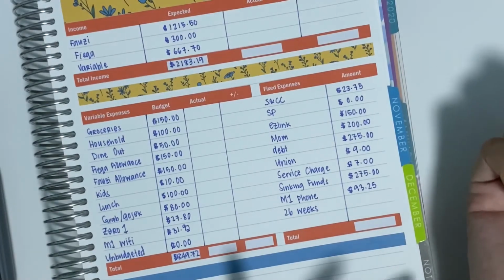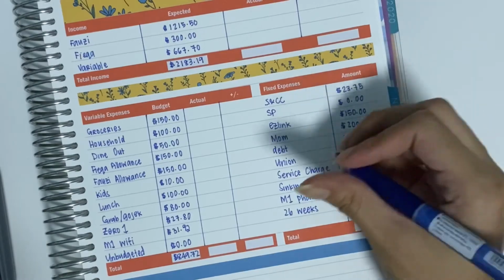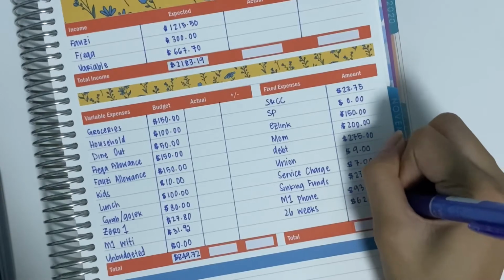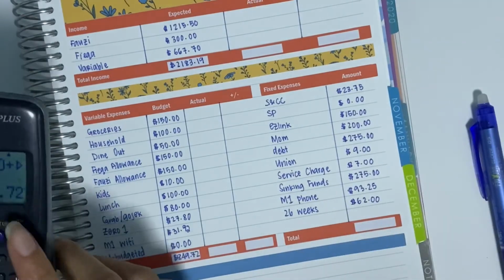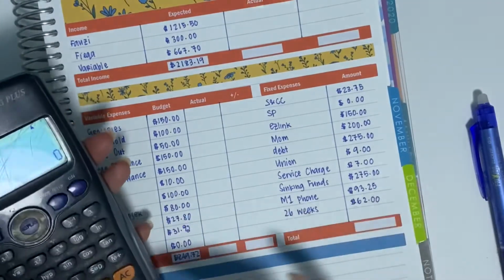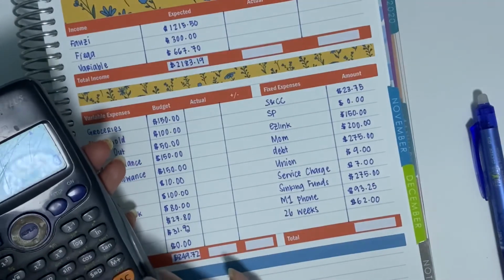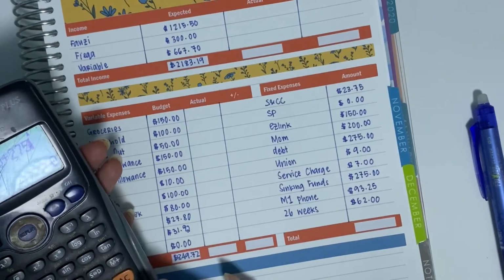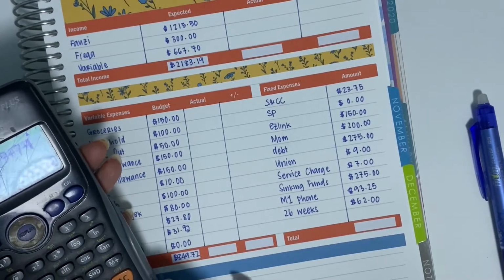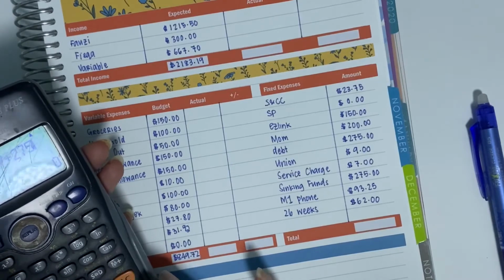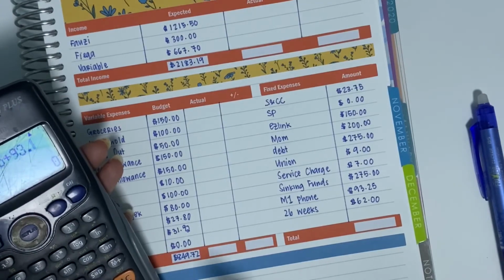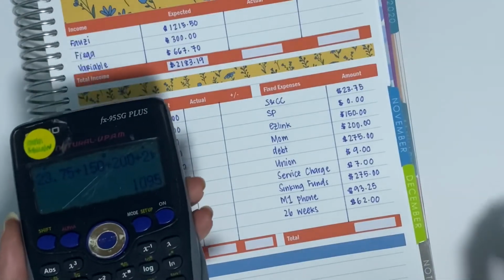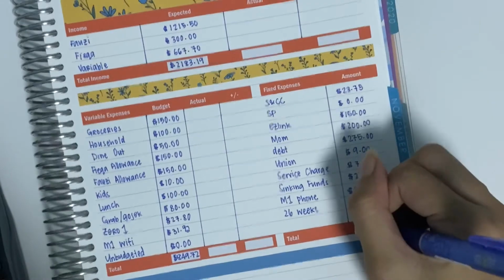So for the 26 weeks challenge for this month would be $62. So we are going to add them up, which is $23.75 plus $150 plus $200 plus $275 plus 9 plus 7 plus $275 plus $93.25 plus 62. That will be $1,095.